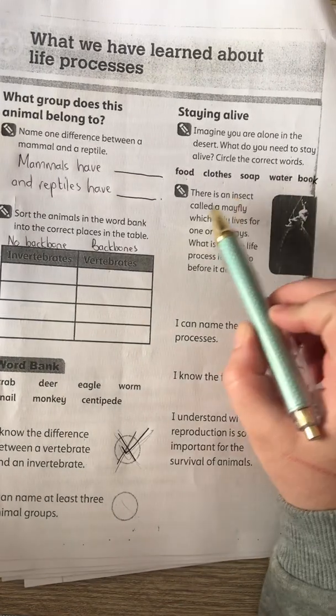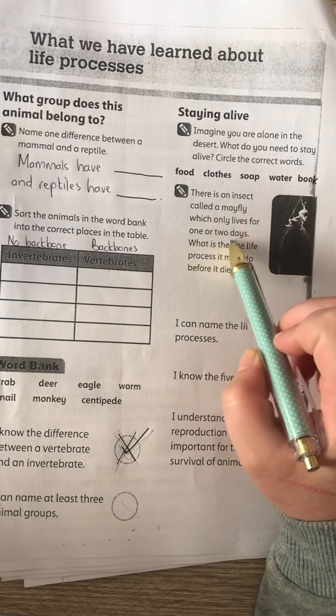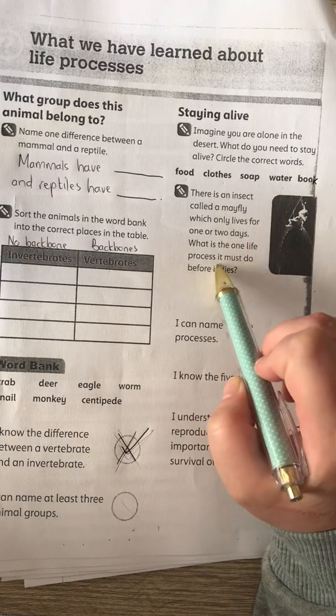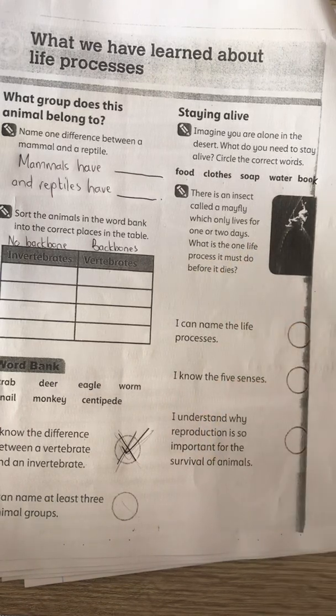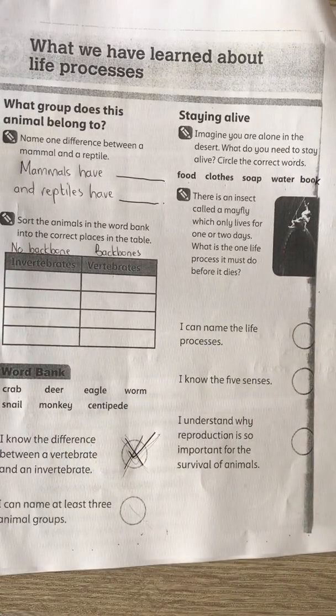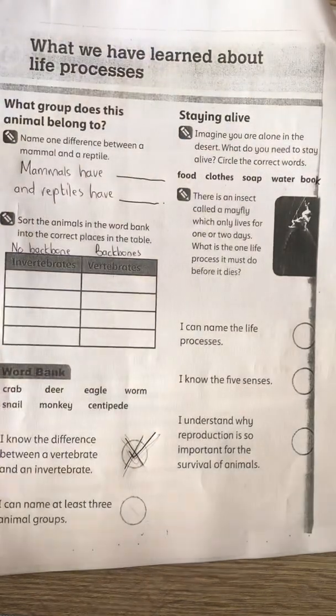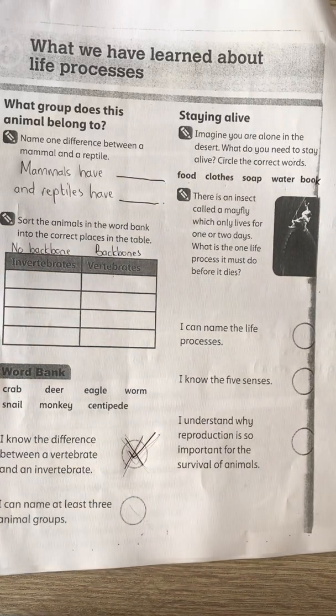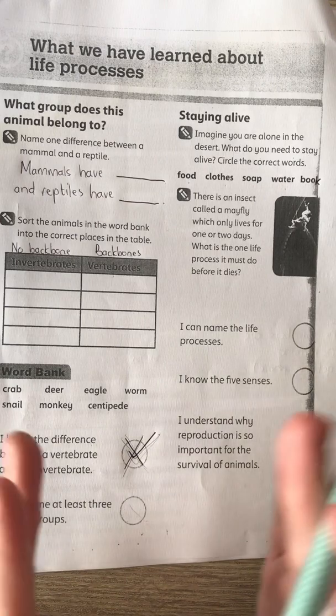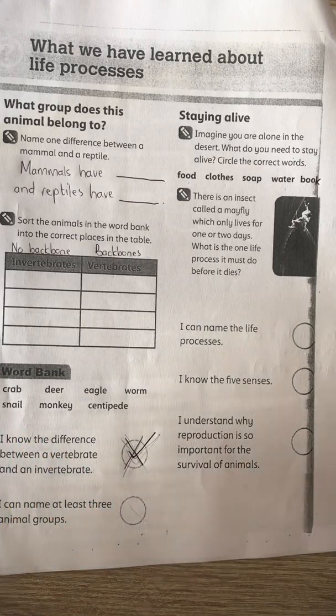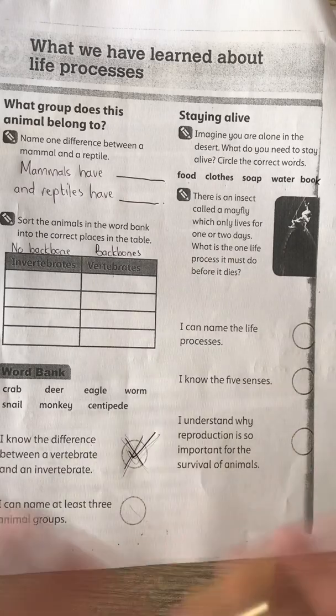Cool. Then they say there's an insect called a mayfly which only lives for 1 or 2 days. What is the one life process it must do before it dies? Grade 2, here I want you to get those brains switched on, okay? You need to wake up now and think. If this animal wants its species to live on, okay? That's the purpose of all animals. They want their species to live on. They don't want the species to die out. They don't want there to be no more of that species.